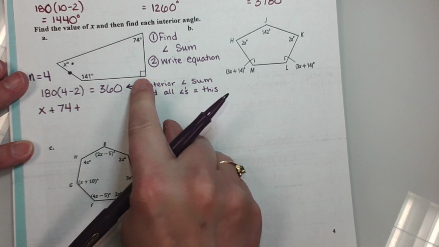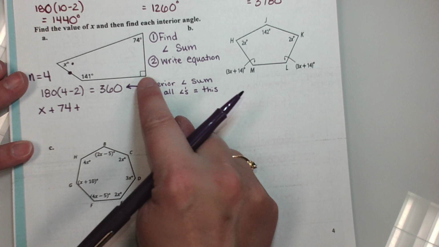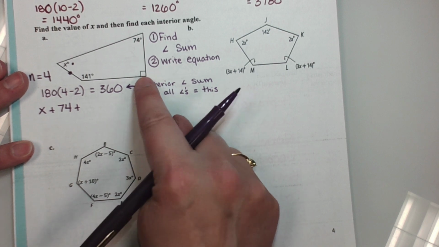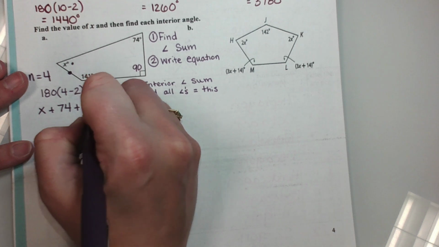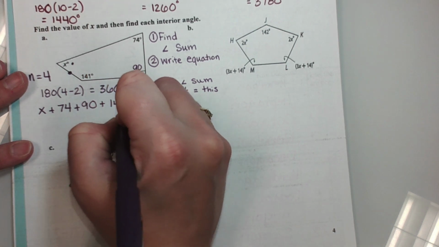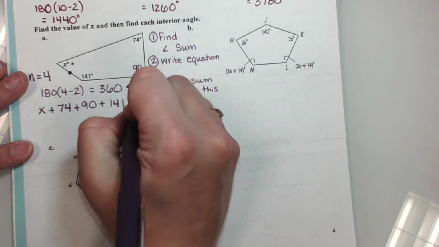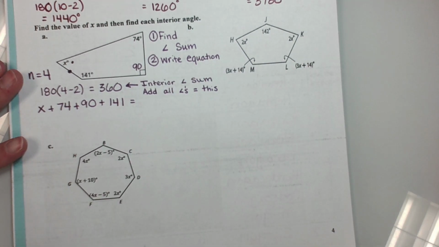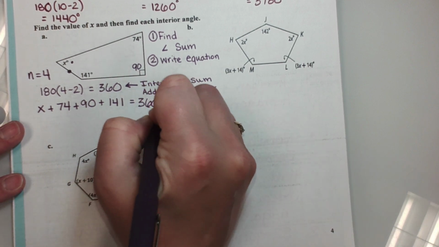74 plus, don't forget these ones. It's one of the most common mistakes I see: people forget this one. What is that one as a number? 90 plus 141. That's my last angle, equals, what did I say they add up to? 360, the number we just calculated.